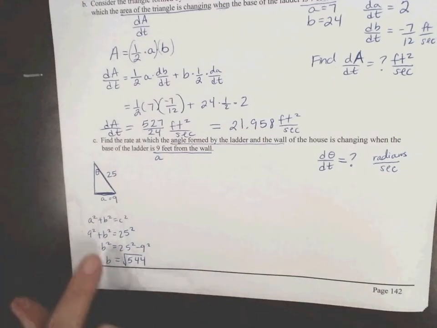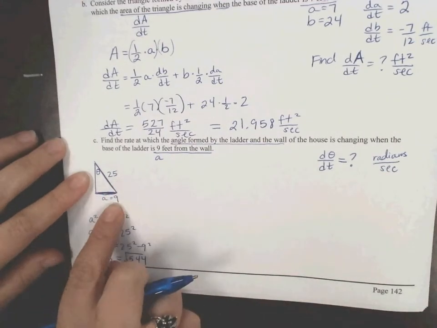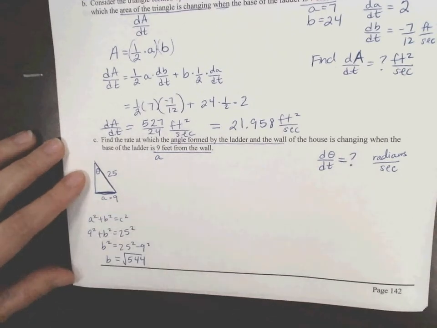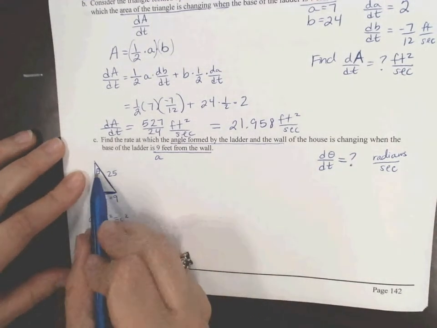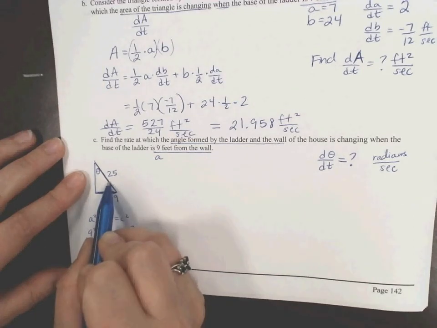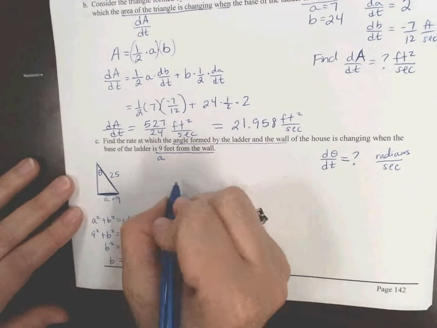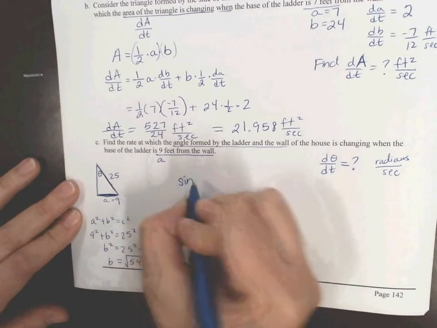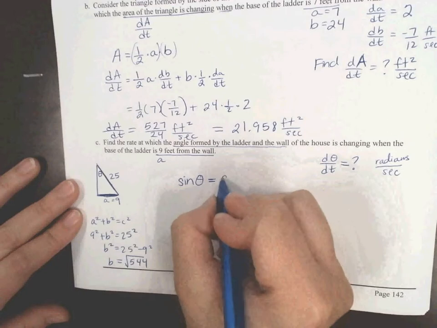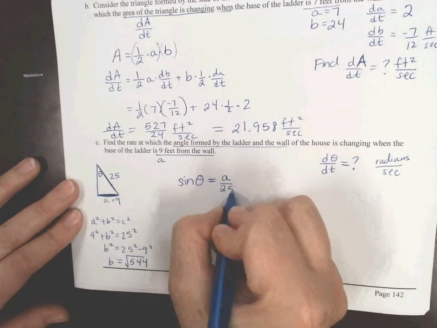I could use B, but I generally like to go with what was given, and also B is an uglier number than 9. So I have the opposite of this angle theta and the hypotenuse, and so that means that I can use sine. Sine of theta is equal to A over 25.